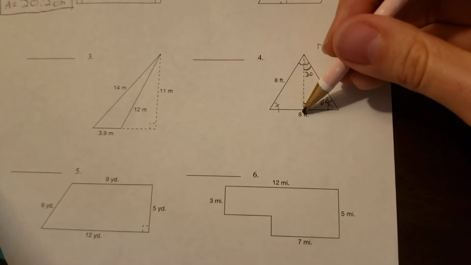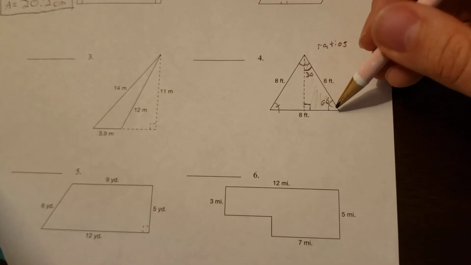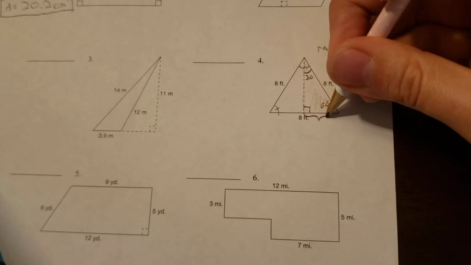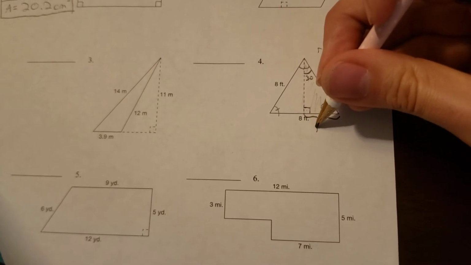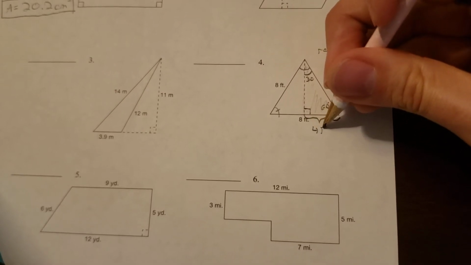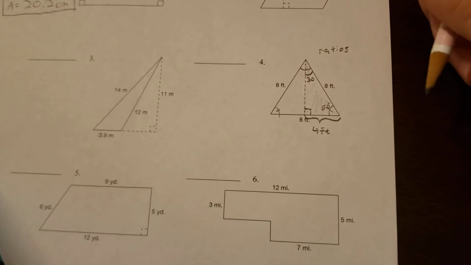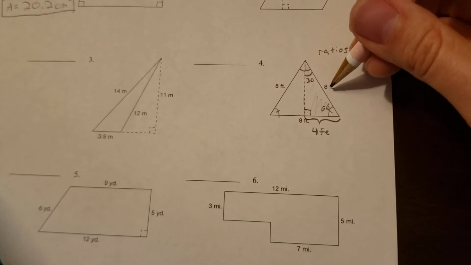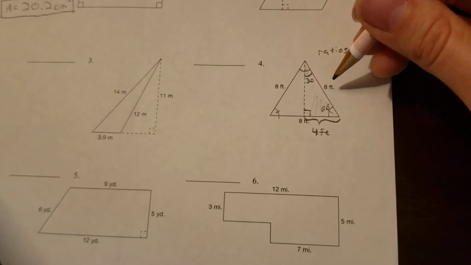Okay. Well, if I'm splitting this in half, so this guy is going to be 4 feet. If this guy is 4 feet, this is 2 times 4 feet.